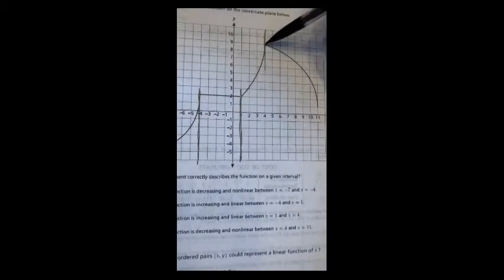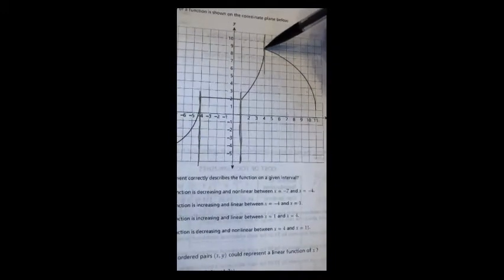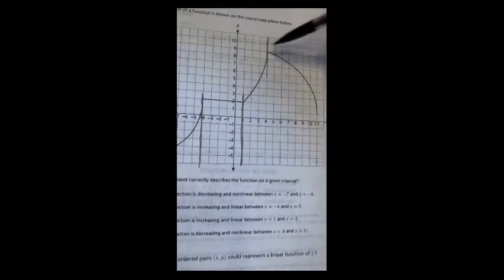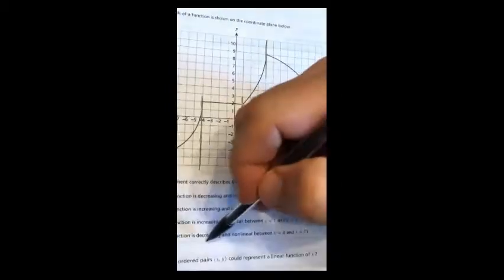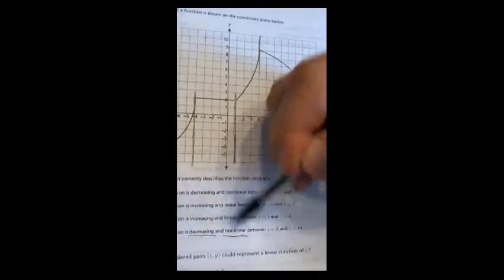Okay, so let's take a look. So between x equals 4 and x equals 11, is what D is referring to, must be. And it's decreasing and nonlinear. It's a curve, right? So it's not a line, it's a curve: nonlinear, decreasing. We got our answer. It's D. Okay, all right. Let's take a look at number 4.